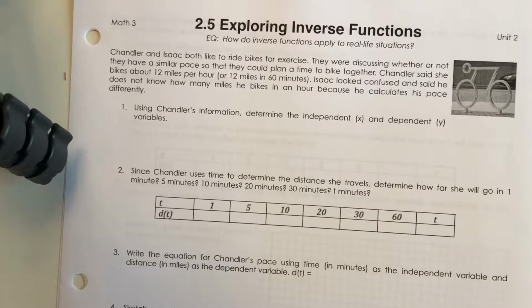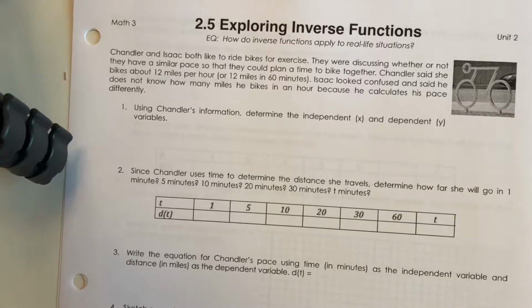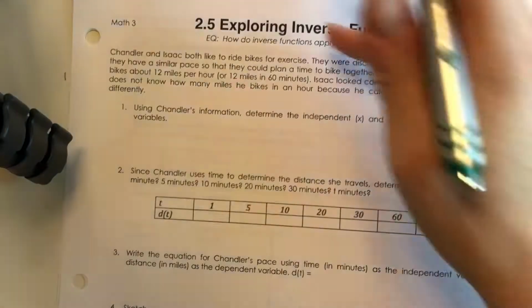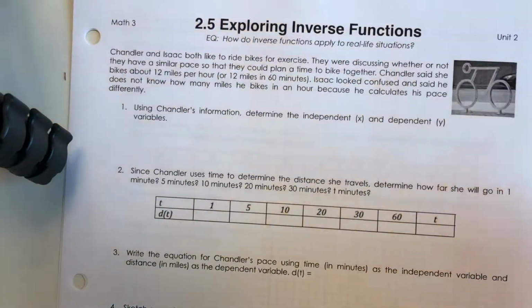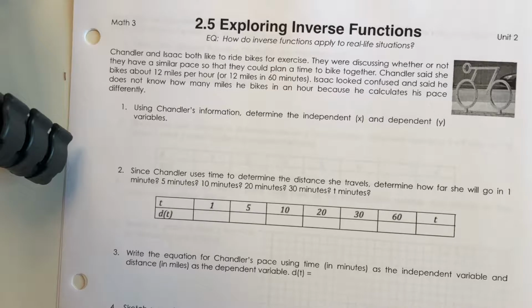Okay, section 2.5 will be exploring inverse functions. Our essential question is, how do inverse functions apply to real-life situations? This is almost more of an activity or a lab assignment than it is a set of notes. I'm going to talk you through it and explain how you can get started with it, and then I'm going to have you complete it on your own. And after you've done that, then I'll supply the answer so that we can have more discussion about it.